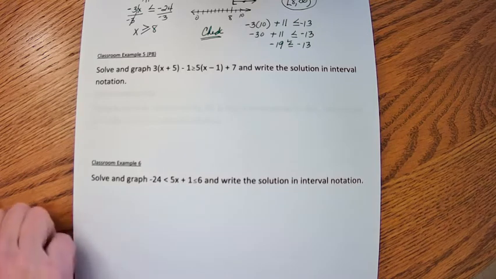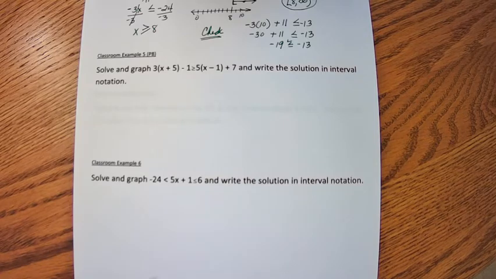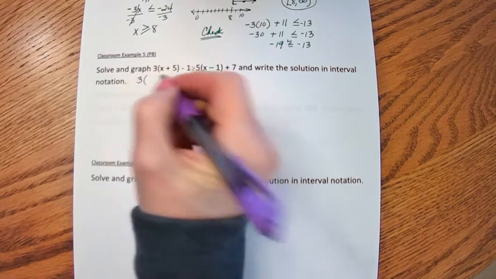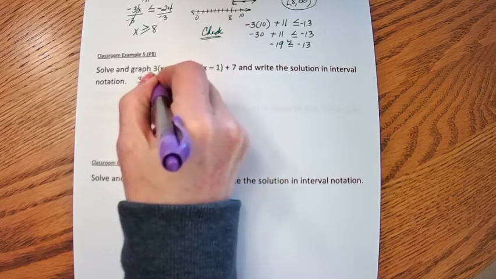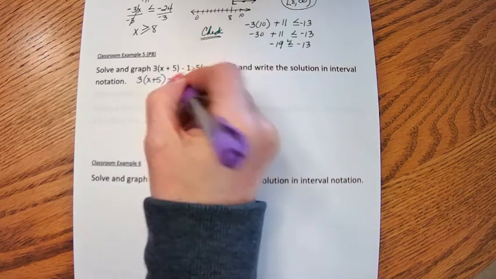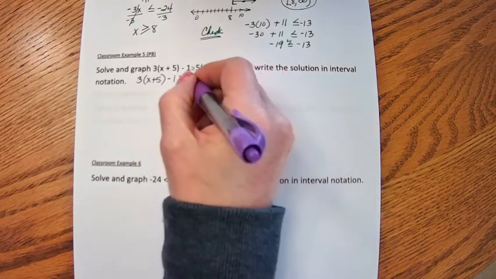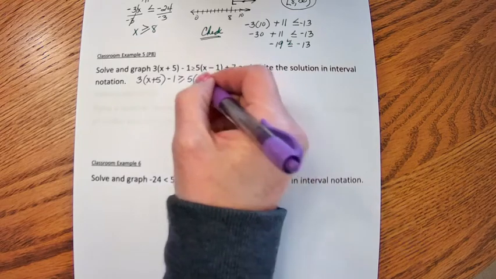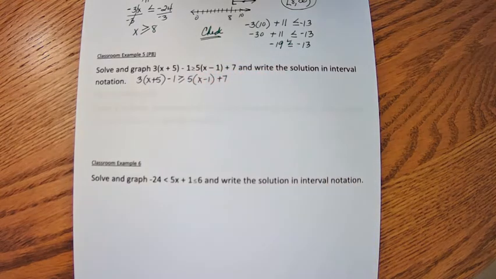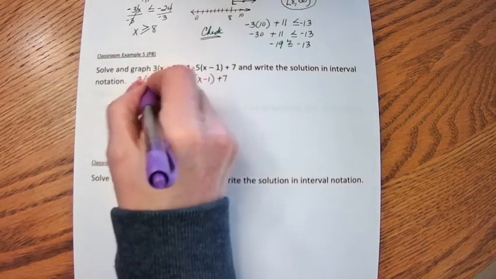Moving on to classroom example 5, we want to solve and graph 3 times (x plus 5) minus 1 is greater than or equal to 5 times (x minus 1) plus 7. All right, so let's use the distributive property first to get rid of the parentheses.